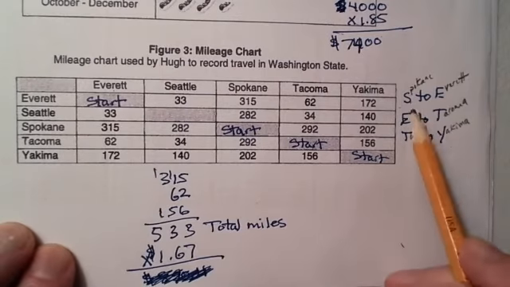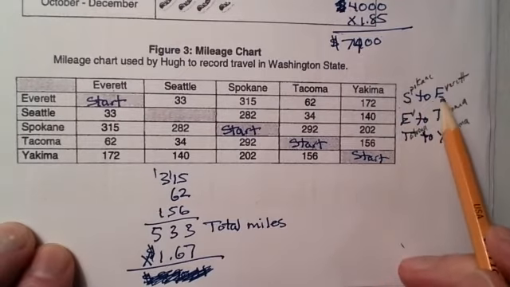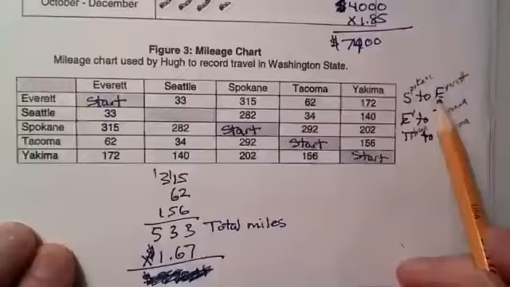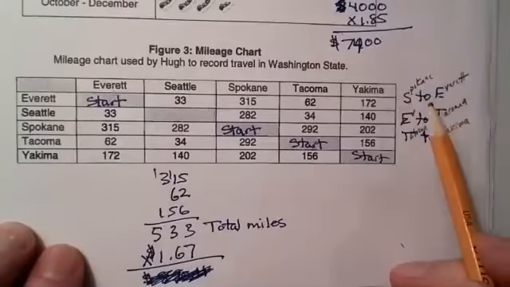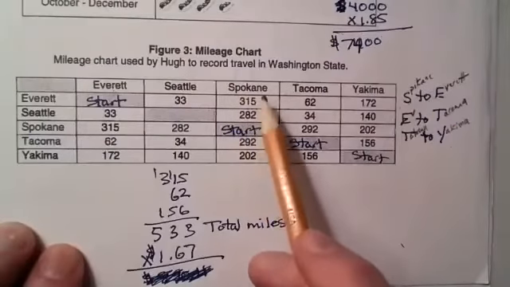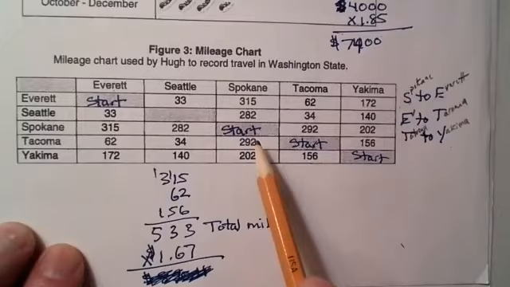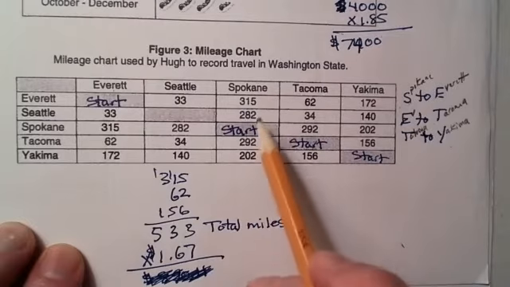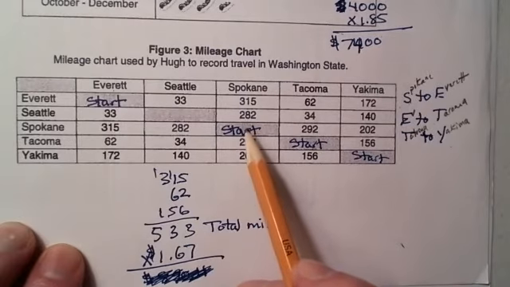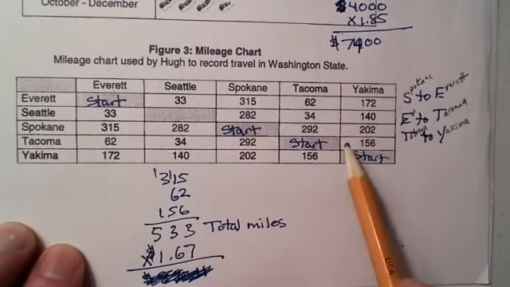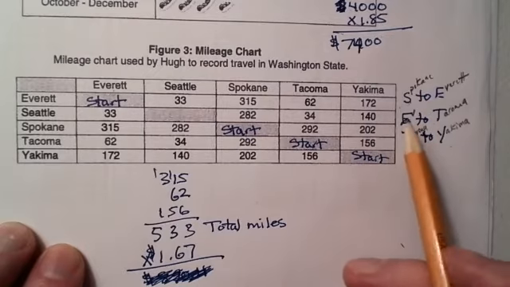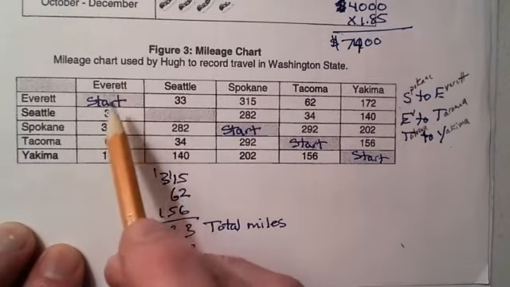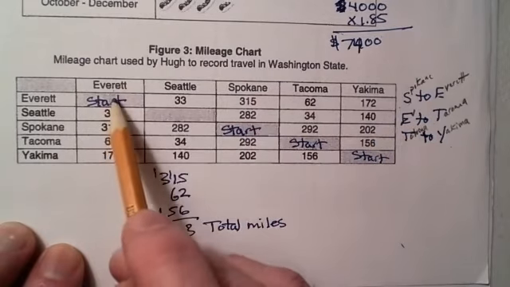Okay. So anyway, it says she went from Spokane to Everett. So here's how you figure out this thing. You go looking at the chart here. I'm in Spokane, right? I look for the blank space. That's my starting space. So if they said we're starting at Spokane, go to Spokane and look for the blank space. If they said you started at Everett to Tacoma, I look for Everett, and here's the blank space. Here's the starting place, Everett.